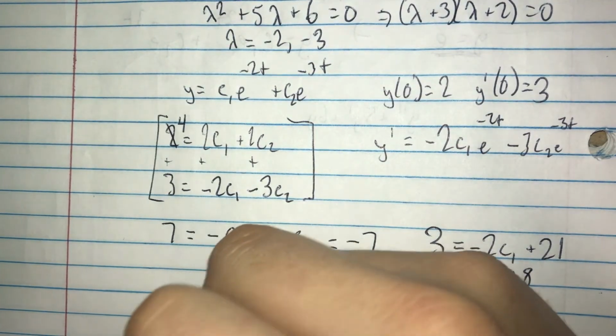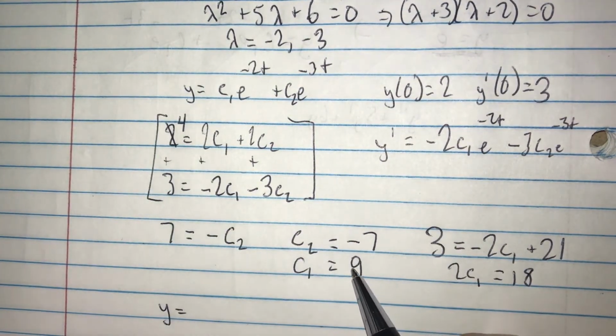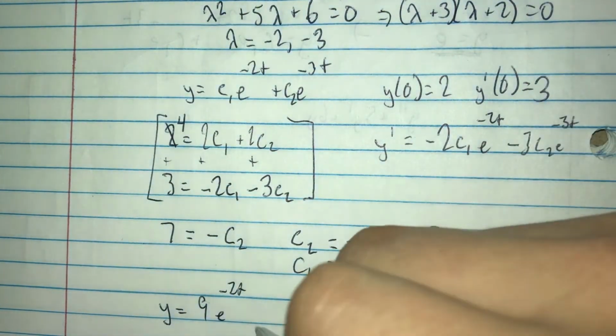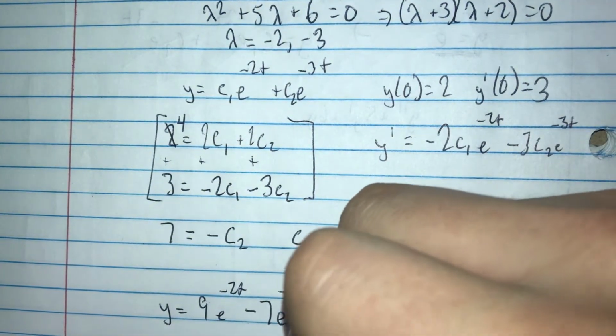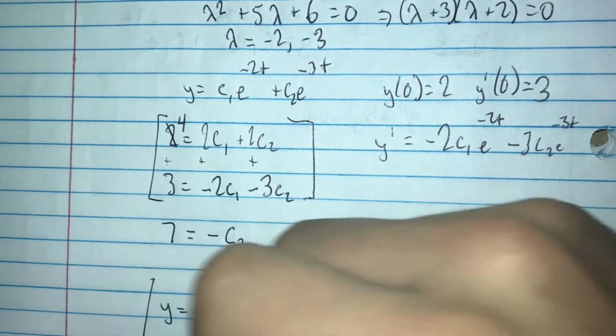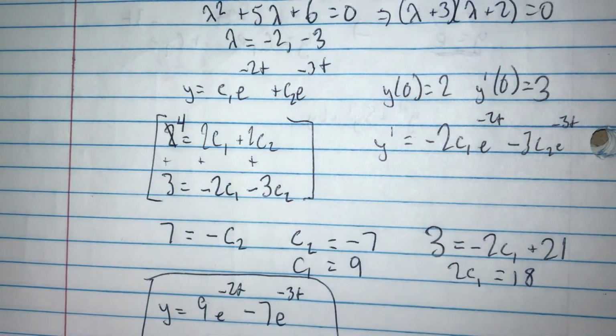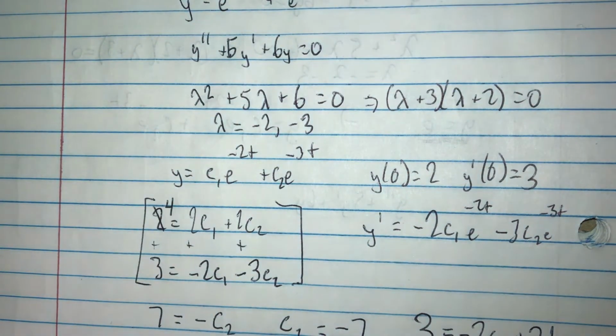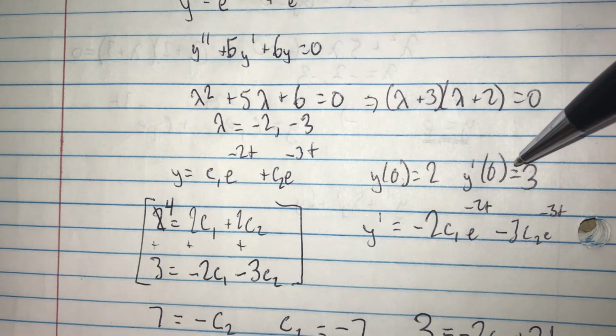That means we can plug these back in and get our specific solution. So we would have y = 9e^(-2t) - 7e^(-3t). And we can say that solution satisfies the differential equation we were given with these initial values.